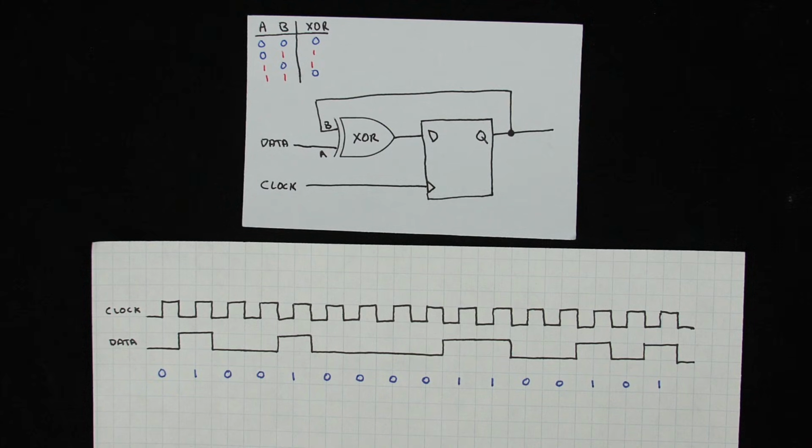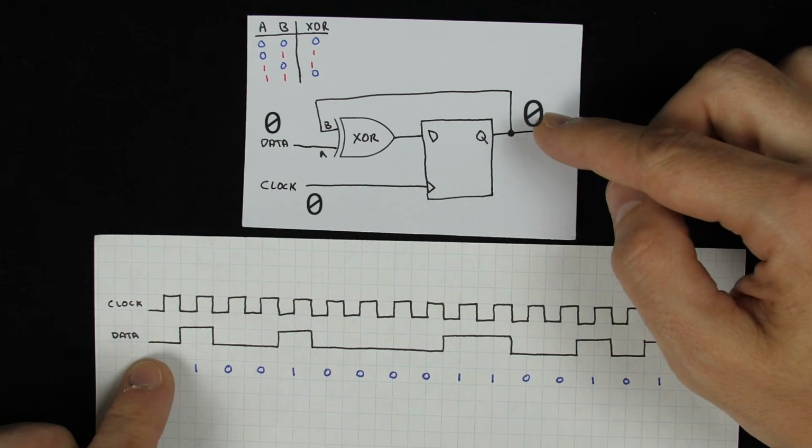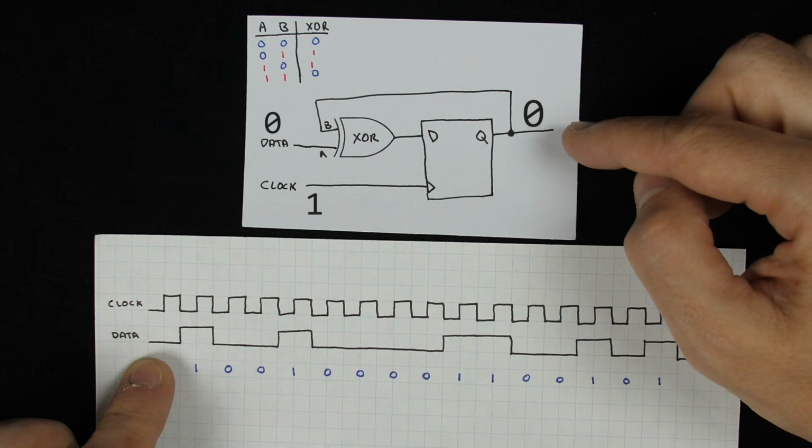So what happens if we hook this up to our clock and data signals? Let's walk through it. Well, if the flip-flop starts off reset and the data is low, then it'll just stay off each time the clock pulses.